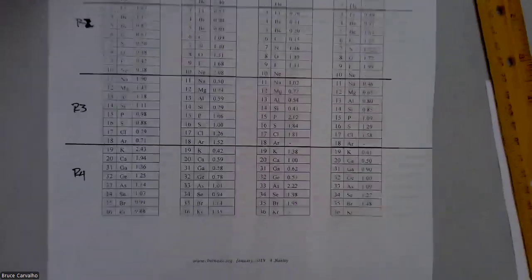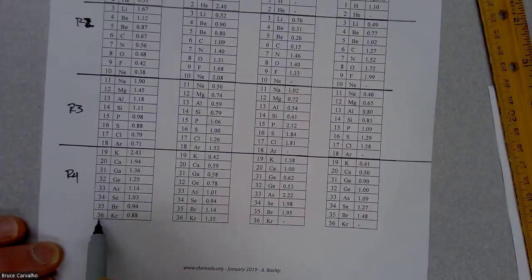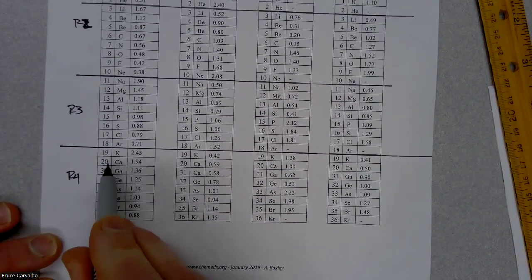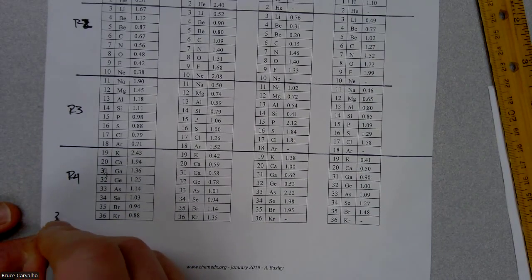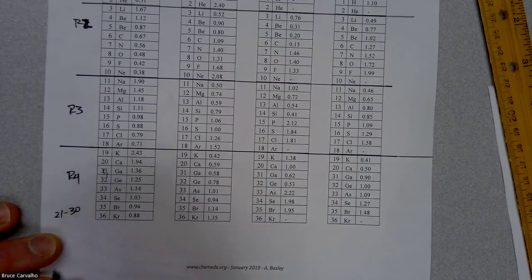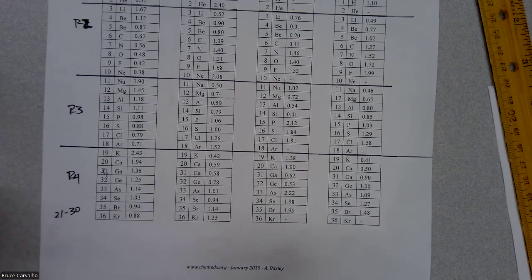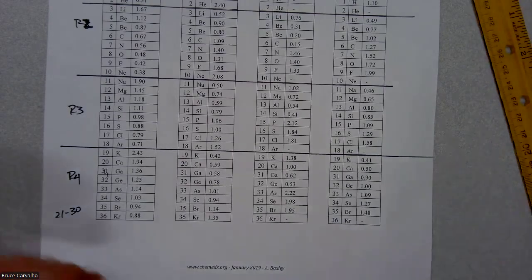All right, row number 4 starts at element 19 and goes all the way to 36. I know there are some numbers that are skipped in here, numbers 21 through 30. And there's a reason for that, because we can get the idea without putting a whole bunch of other elements in here. All right, so let's get plotting.